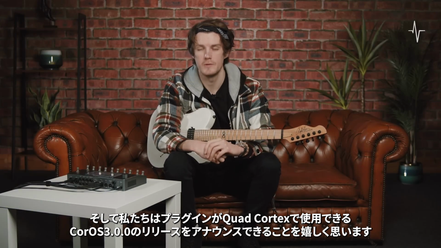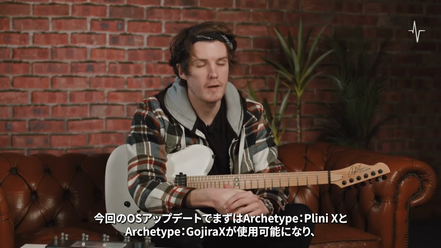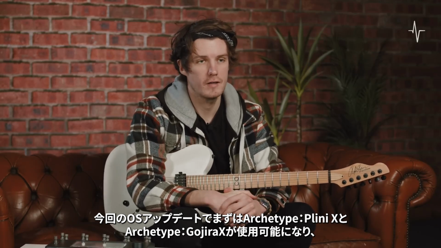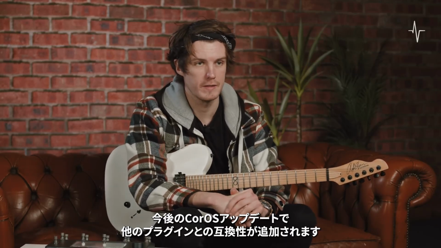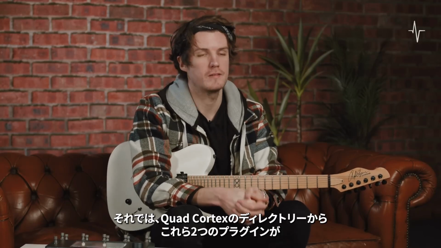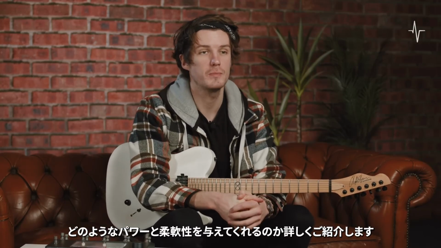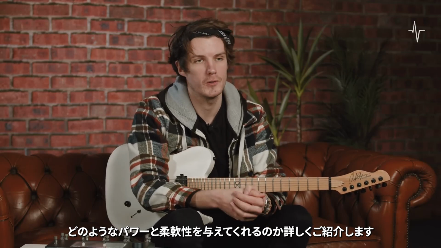We are very excited to announce that plugins have arrived on Quad Cortex with CorOS 3.0.0. We're starting by rolling out Archetype Plini X and Archetype Gojira X in this CorOS update. We will continue to add compatibility for our other plugins in future CorOS updates. This is a complete game changer, so let's dive in and have a look at how we can use the power and flexibility of these two plugins directly on your Quad Cortex.